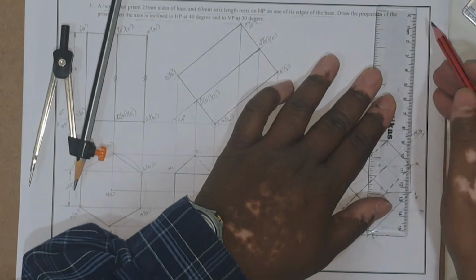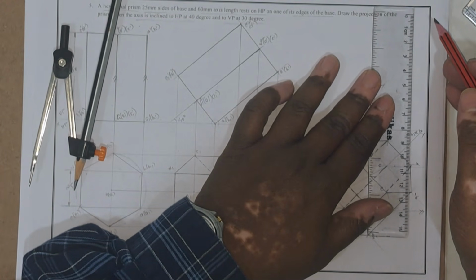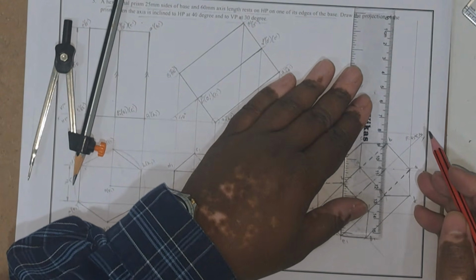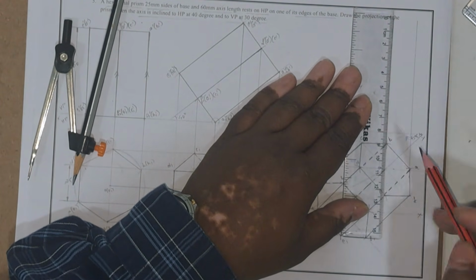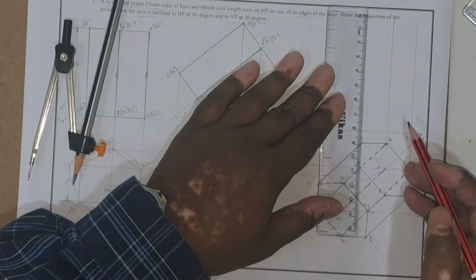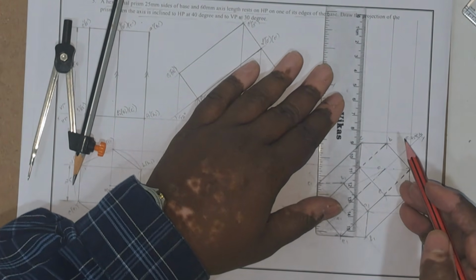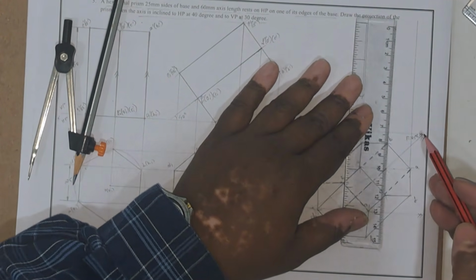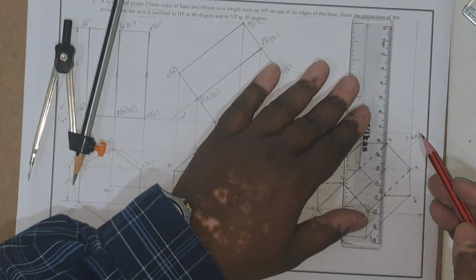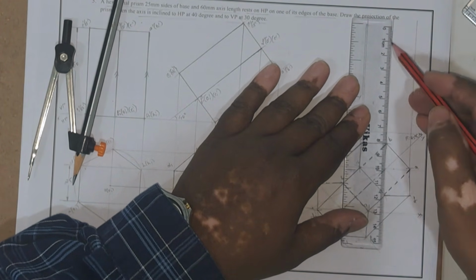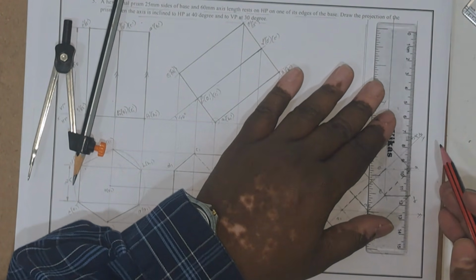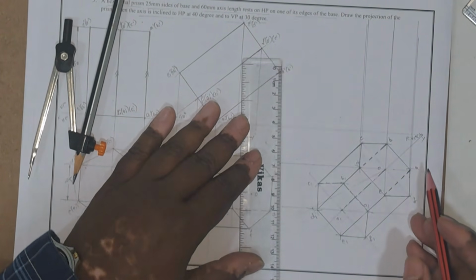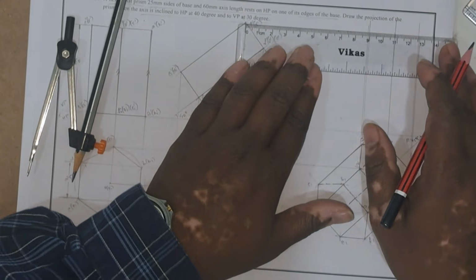So from point A, from point B, point C, point D, point E, and point F. Right? So from here also we'll draw the projection lines.